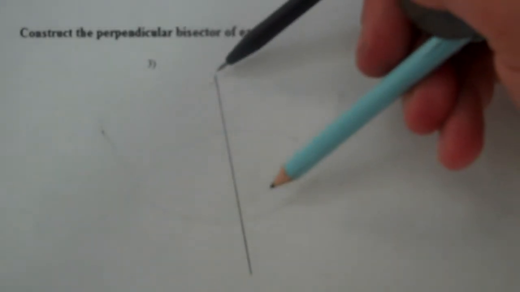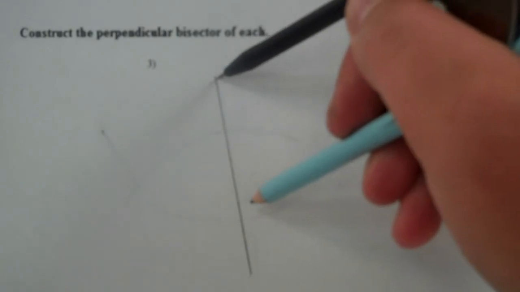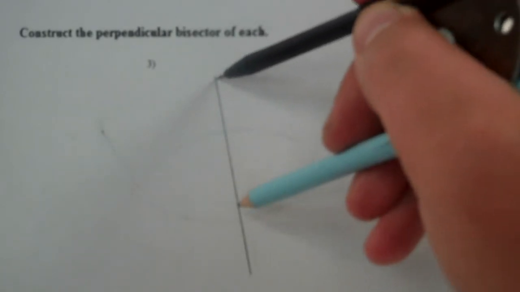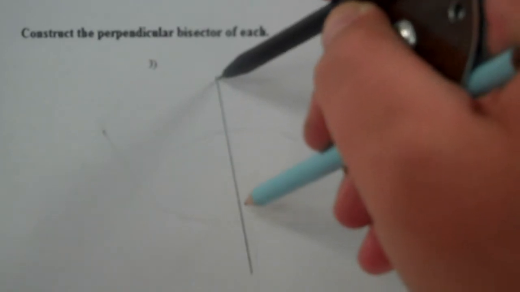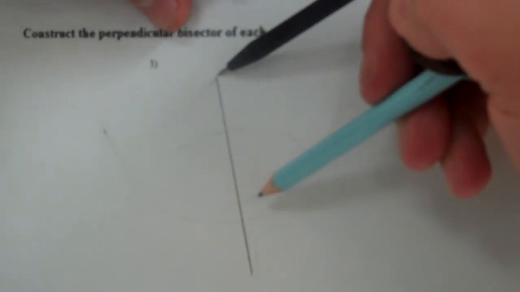Alright, so in number 3 we are going to construct the perpendicular bisector of the given segment. Perpendicular meaning that it will intersect our segment at 90-degree angles, and bisector means that it's going to cut it in half. So with our compass, what we're going to do is put one point at the end point, and we're going to open it so that the distance is just a little bit over halfway past our segment. Doesn't have to be exact, you just want to make sure it's a little bit past the segment's midpoint. And we are going to draw an arc.